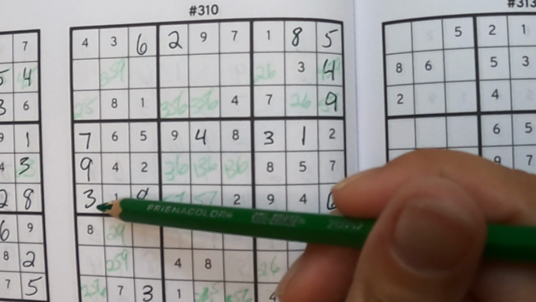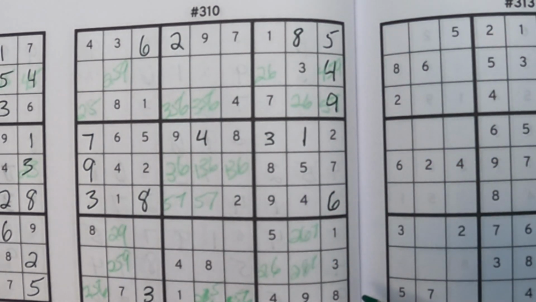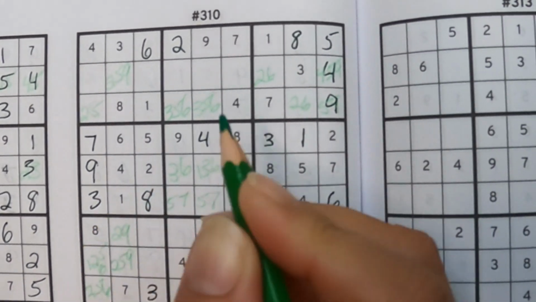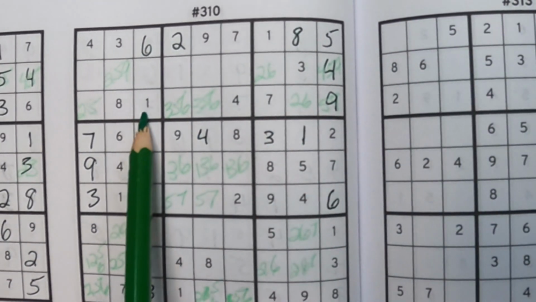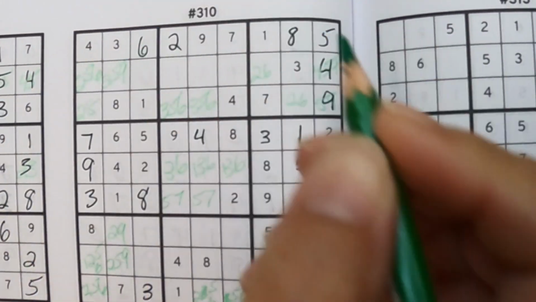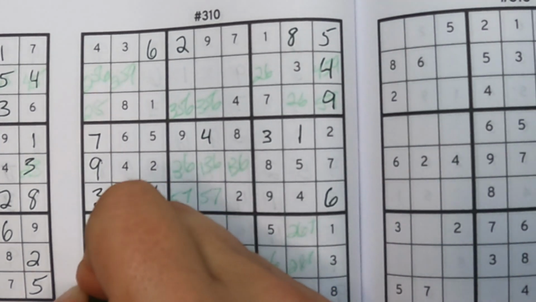If we look at this column, we're missing 1, 2, 5, and 6. No help here. 1, 2, 5, 6. We've got a 1 here. So 2, 5, 6. So if we look at that column, the only place our 1 can be is here.